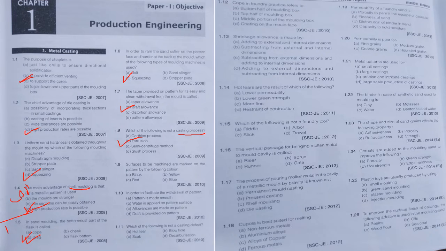Surfaces to be machined are marked on the pattern by the following colors. The correct answer is yellow. In order to facilitate the withdrawal of the pattern, allowances are made. Correct answer is draft provided on the pattern.